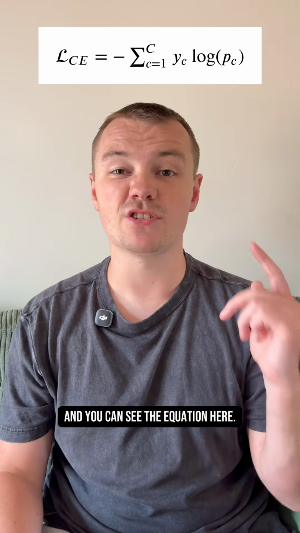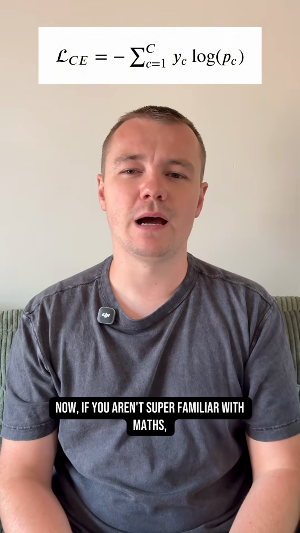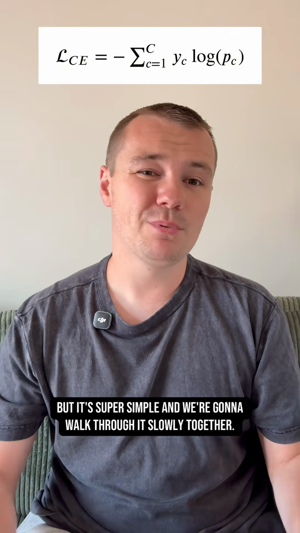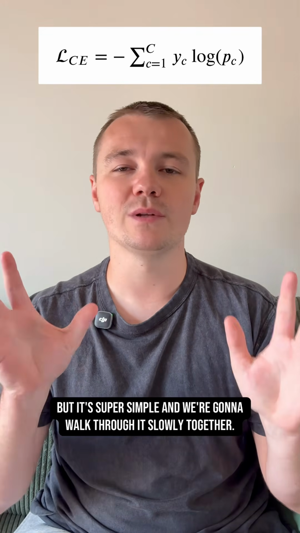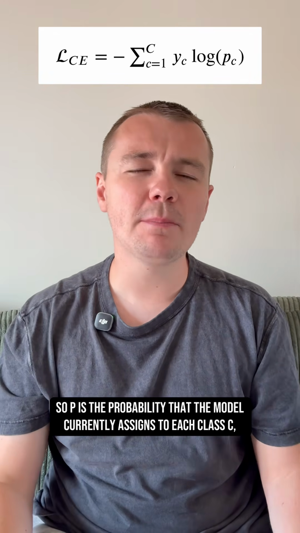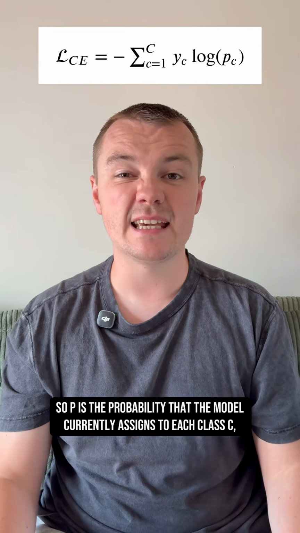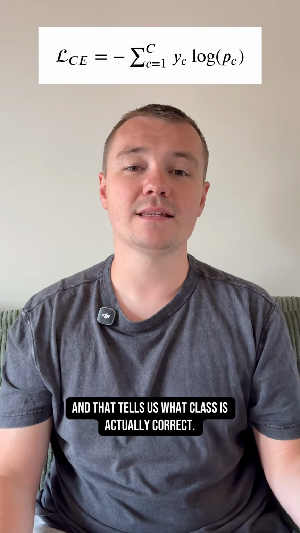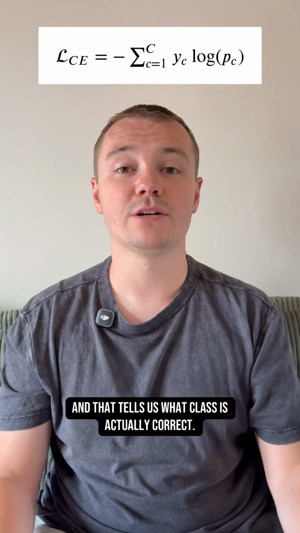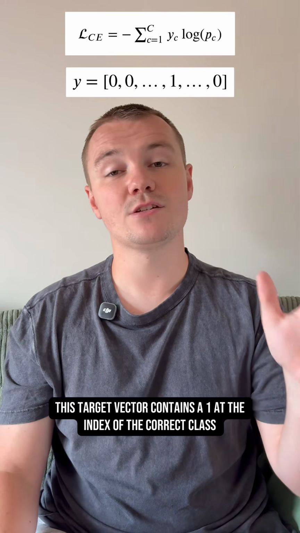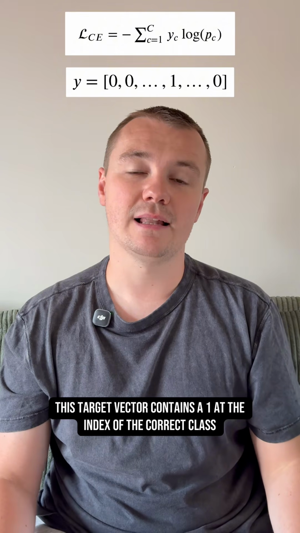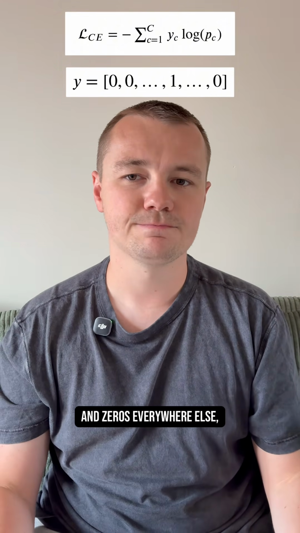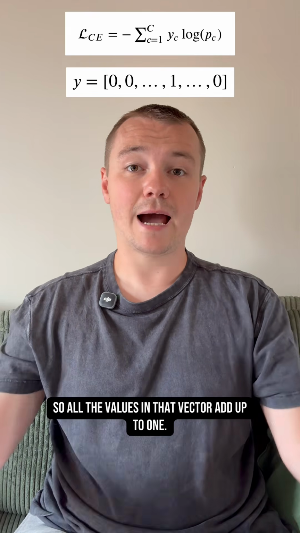And you can see the equation here. Now, if you aren't super familiar with maths, this may look a little bit daunting, but it's super simple and we're going to walk through it slowly together. So P is the probability that the model currently assigns to each class C, while Y is the target vector, and that tells us what class is actually correct. This target vector contains a 1 at the index of the correct class and zeros everywhere else. So all the values in that vector add up to 1.